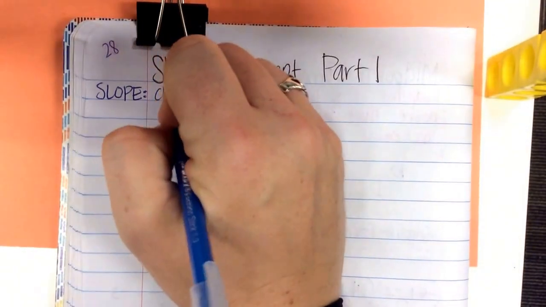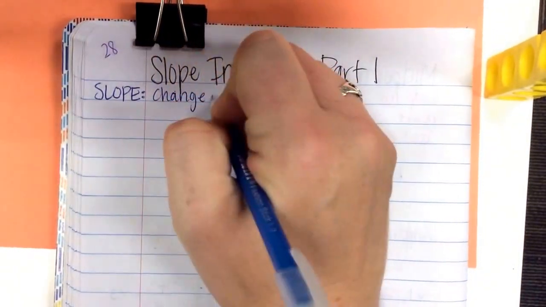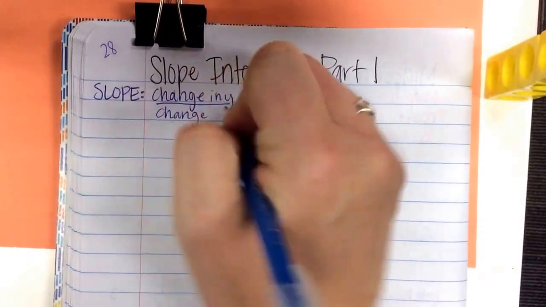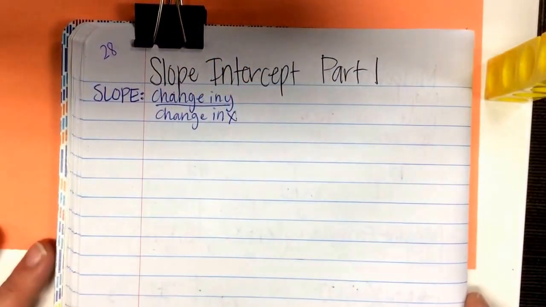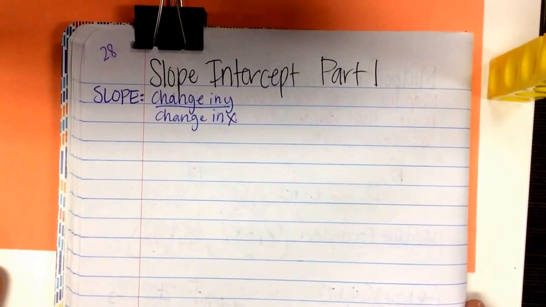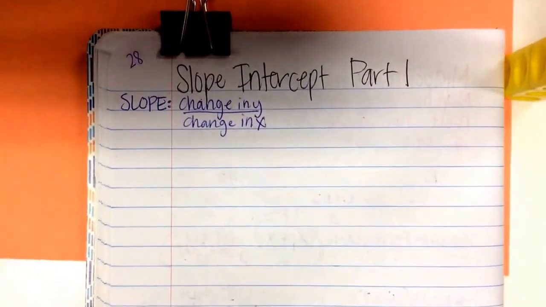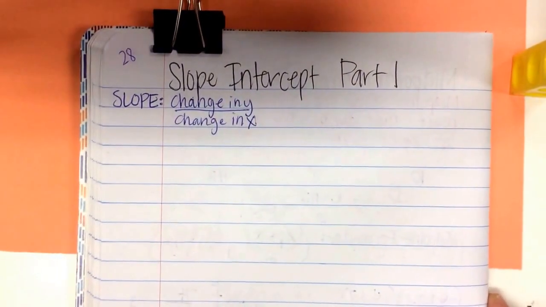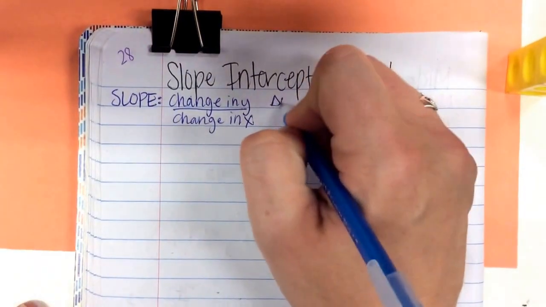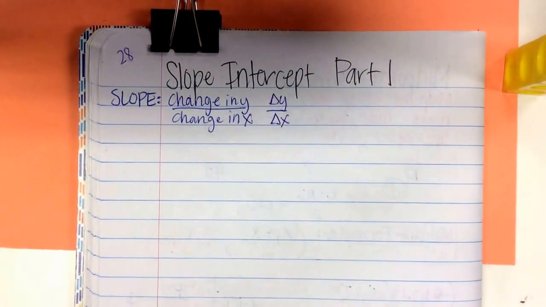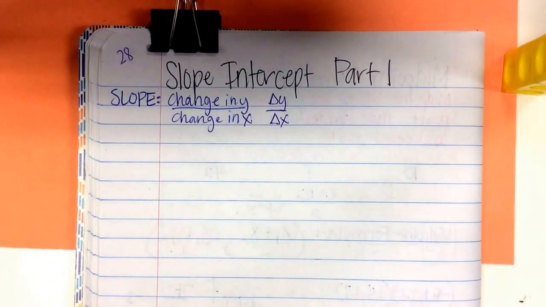One of them is the change in y over the change in x. The change in y over the change in x, which is also written, remember, with that delta. It's a way of abbreviating the phrase change. Change in y over change in x.